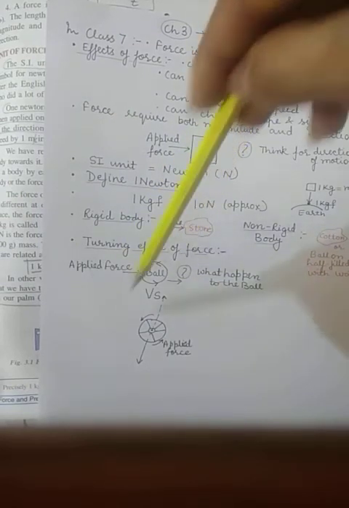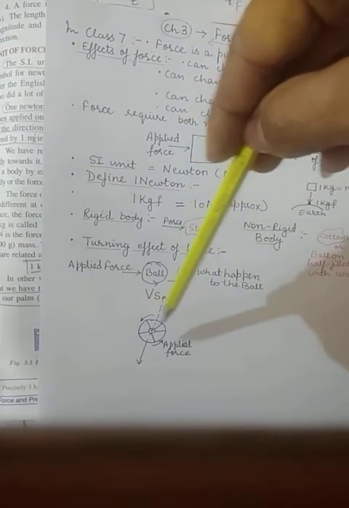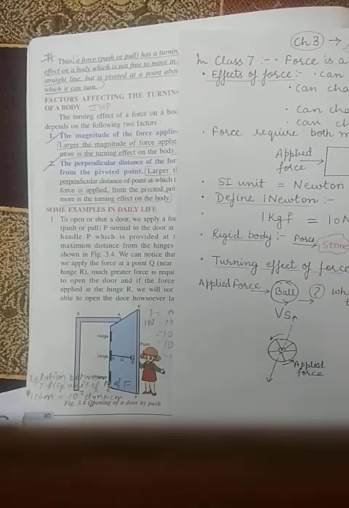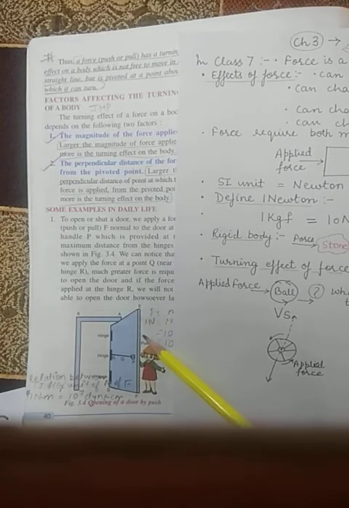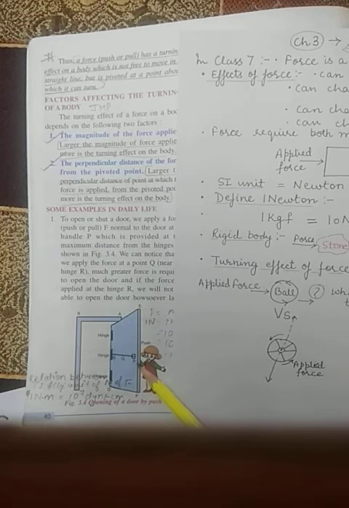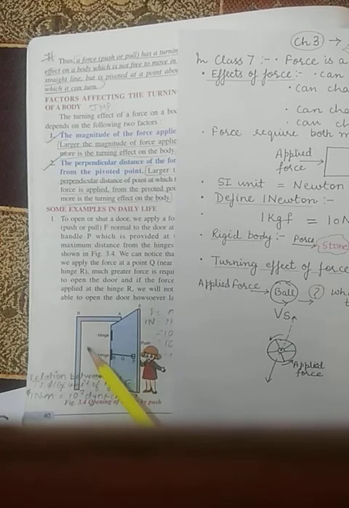Turning effect is produced in the body when the body is fixed around a point. Now come to page number 40. Here you can see the example of the door. Now the door is fixed to this point, the hinge, as we call it. When you apply force on this handle, the door moves about this point. So the force applied by you is called the turning effect of force. Force has turned the door about this fixed point.